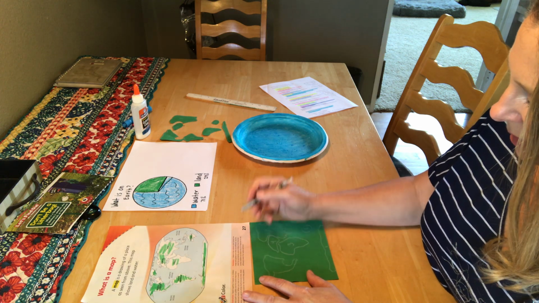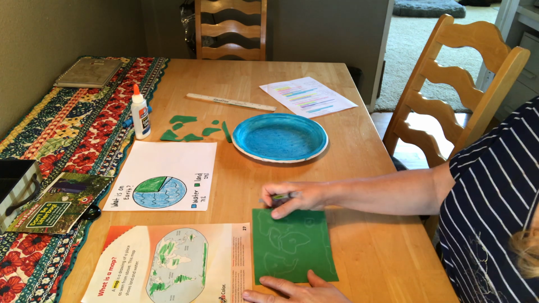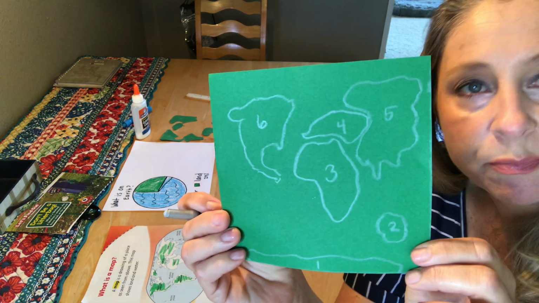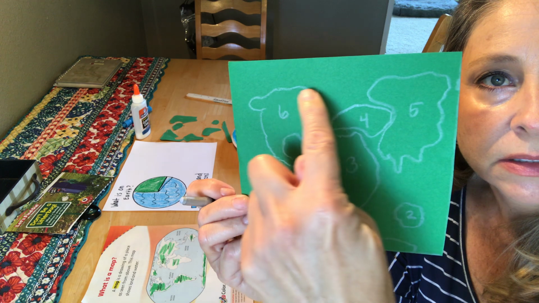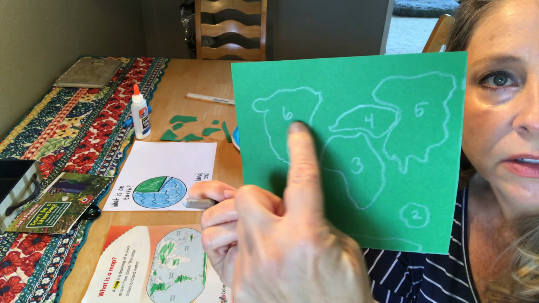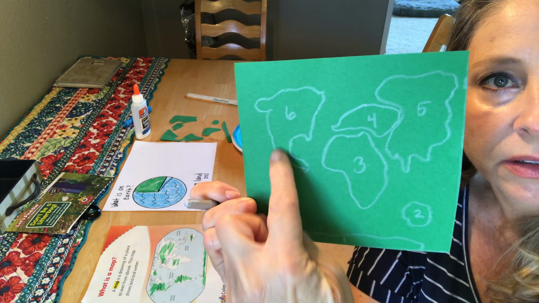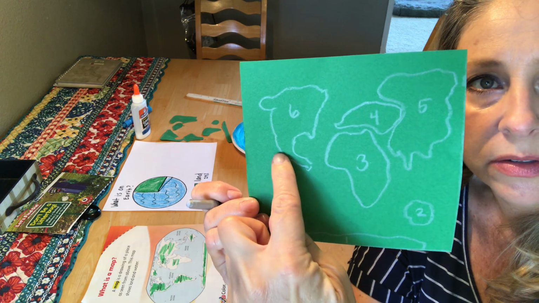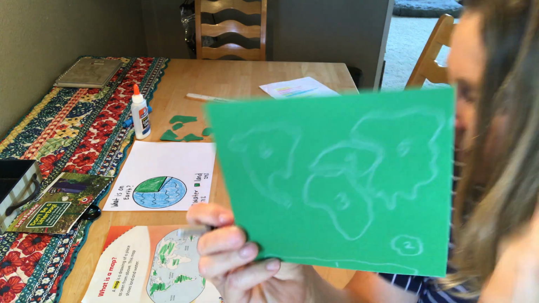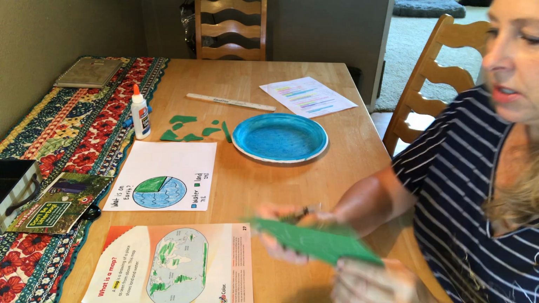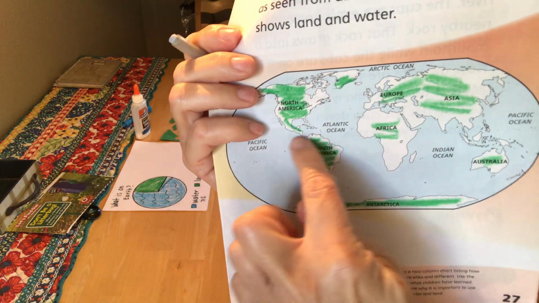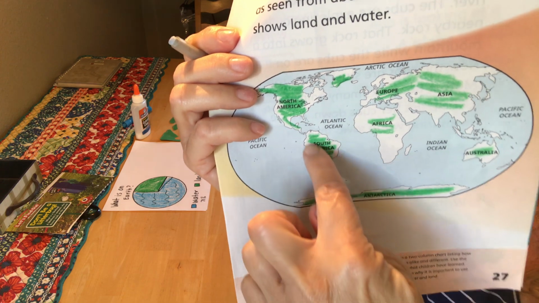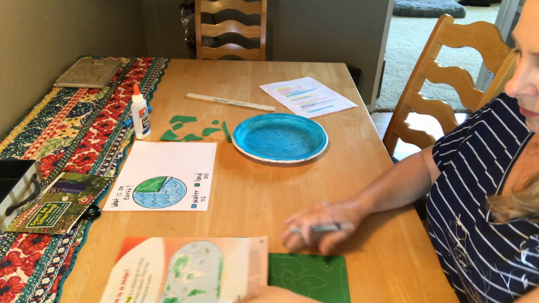Okay, and then this is number 6. I'm going to put a number 6 there. See that? So up here is Canada, up here in the north, and then the United States is right here in the middle, and then Mexico, and then all the Central American countries, which are down here on this part right here. And then my last one to do is the continent which is south of North America, and that is South America right here.